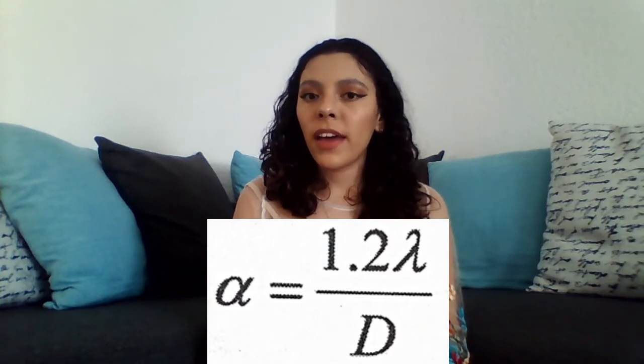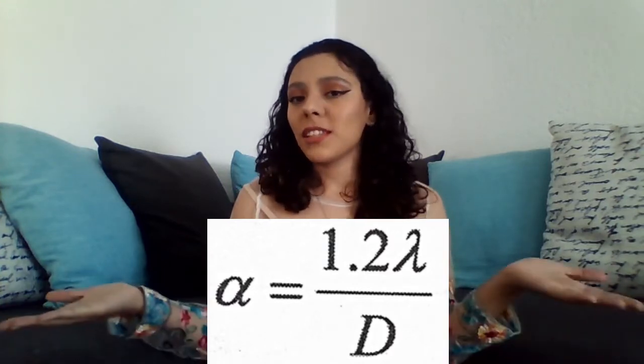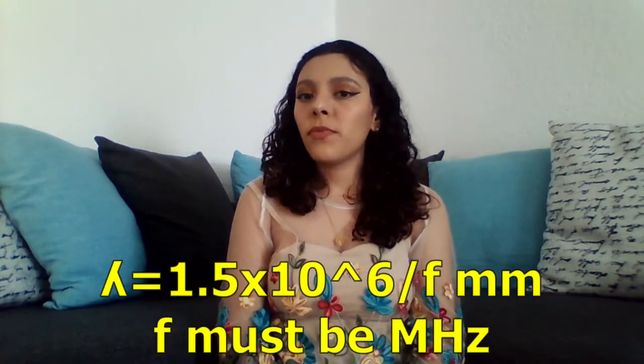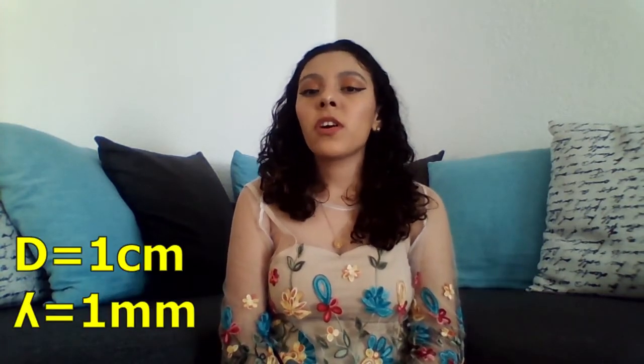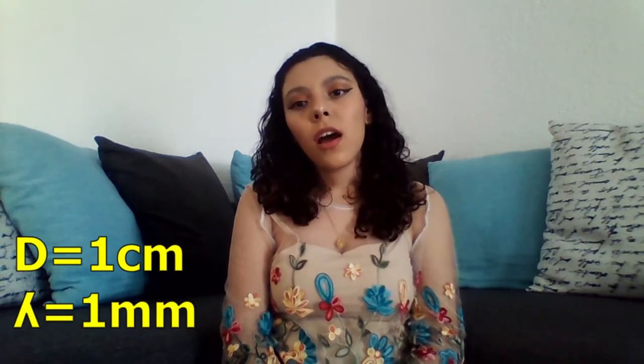If our crystal is circular, the conical beam projected from it will have a half angle that we can calculate with this expression. For the acoustic beam to be well defined, the lambda/diameter ratio must be small, being d of the order of 1 cm and lambda of 1 mm.